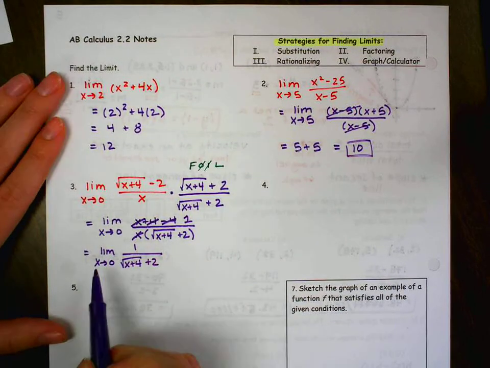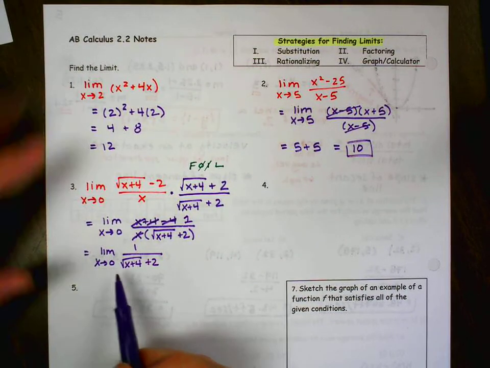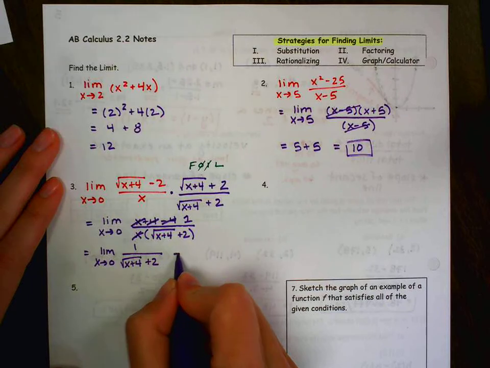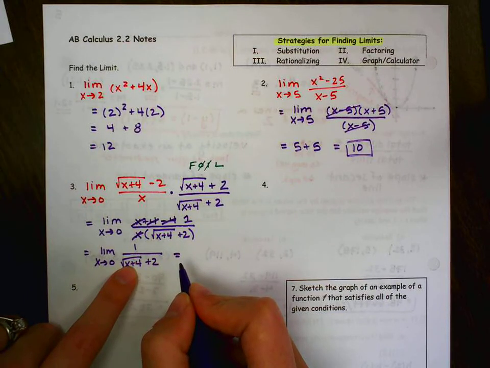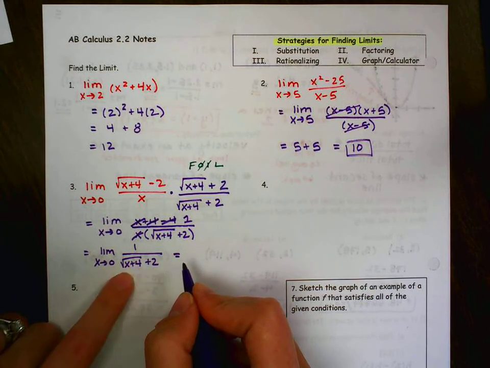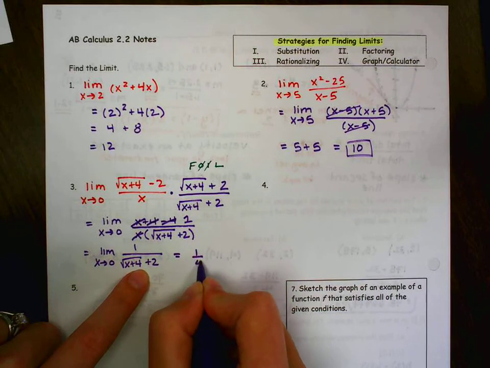Well, now I can finally plug in my 0. And once we plug in the 0, we can get rid of the limit notation. So I plug in 0, and I get square root of 4, which is 2. 2 plus 2 is 4. 1 over 4 is 1/4.